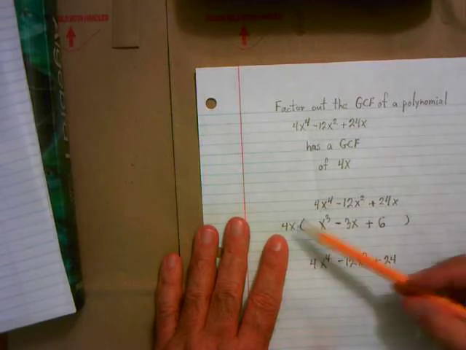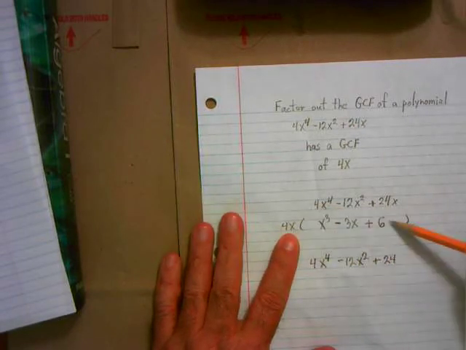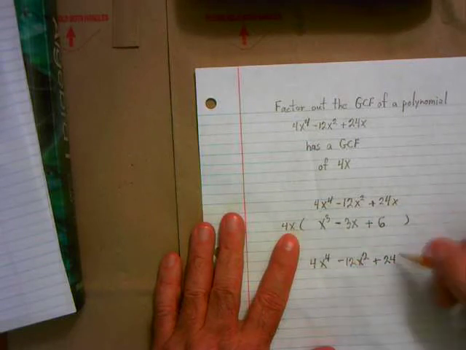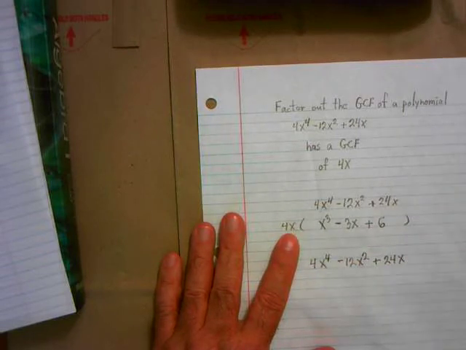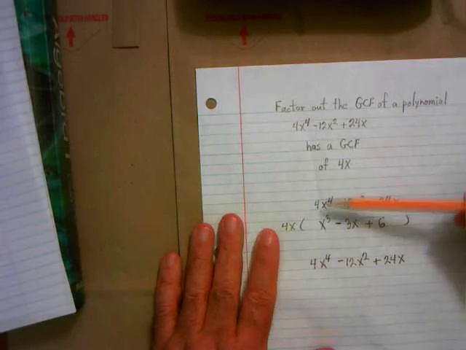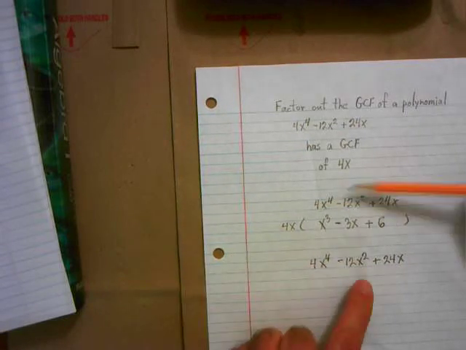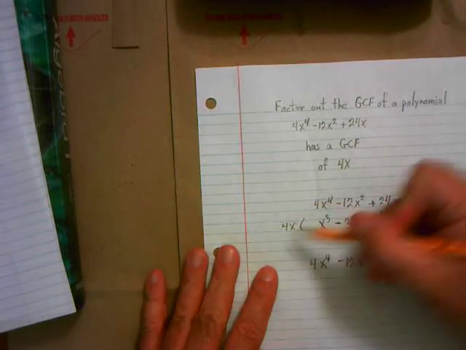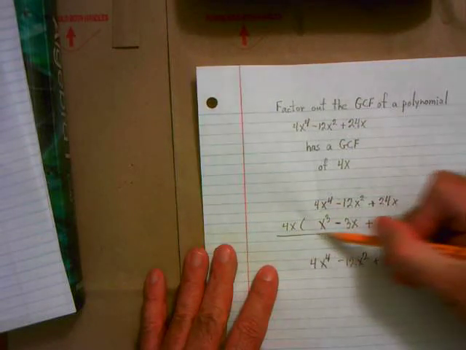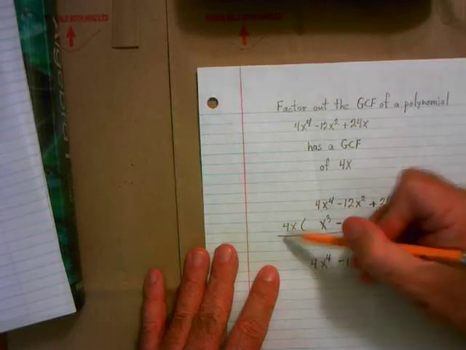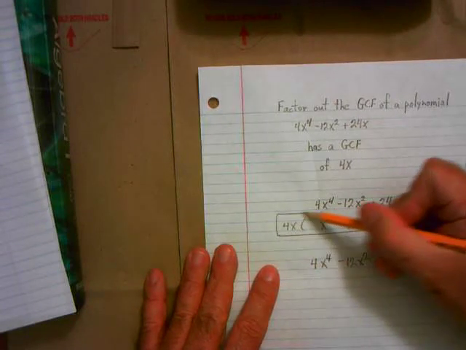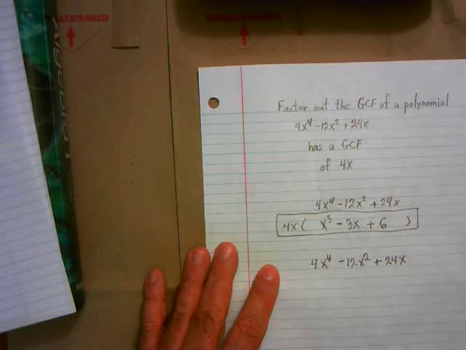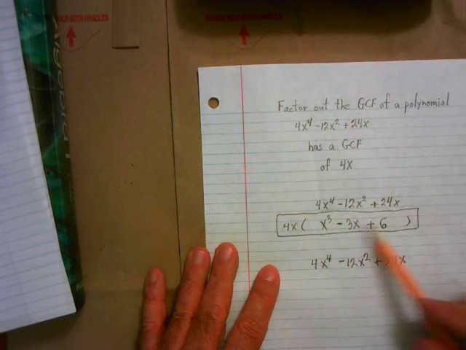And then finally, x, there is no x value over here, it's just a 1. So x times the 1 just gives us x. And we notice, yes, there's a perfect match. So this is indeed our polynomial with the greatest common factor factored out.